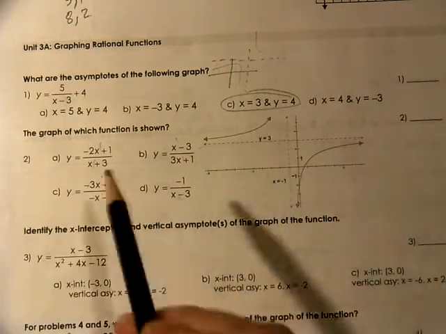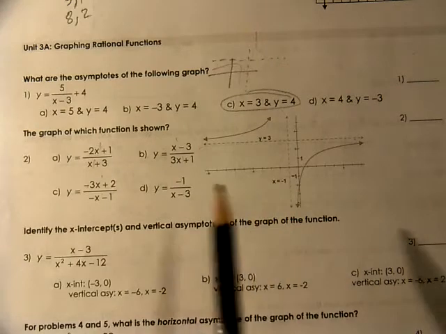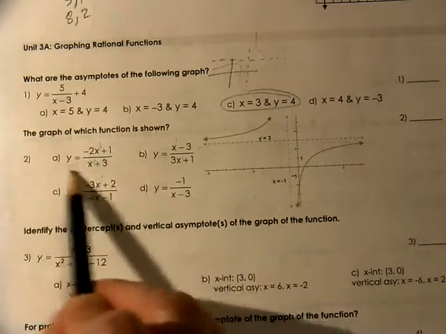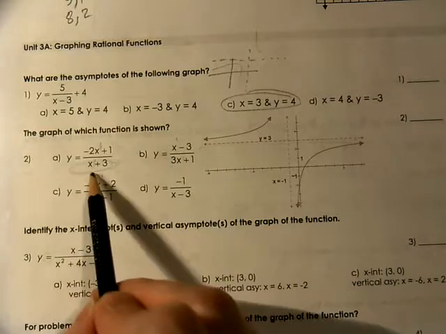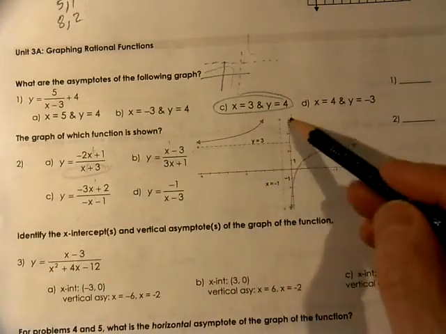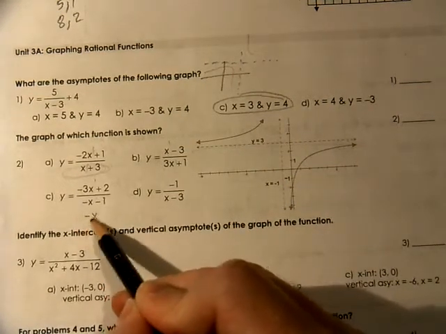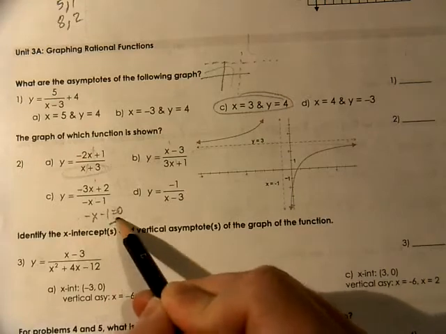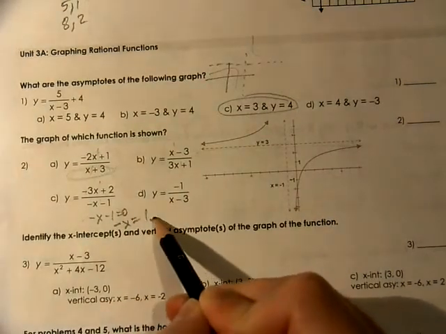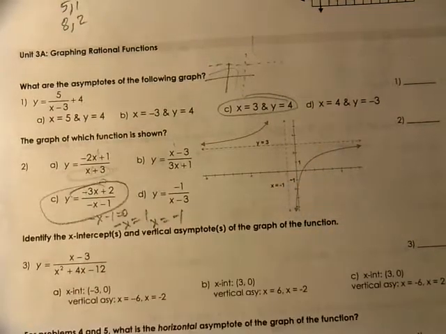Now, let's compare that with the vertical asymptote. The vertical asymptote is when the denominator is 0. So this would be -3, which is not it. This would be negative 1/3, which is not it. This would be at -1, which it is. So that had the correct horizontal asymptote and the correct vertical asymptote.